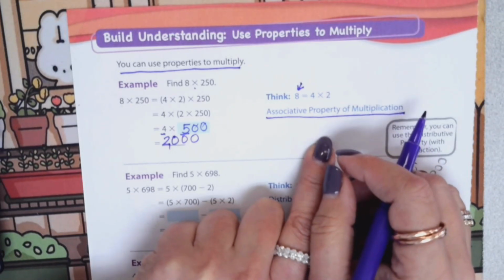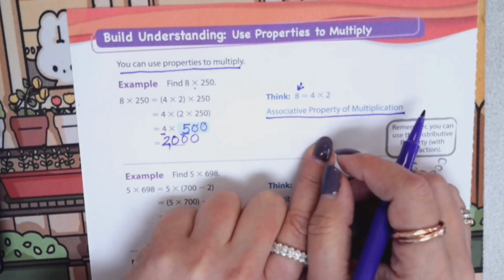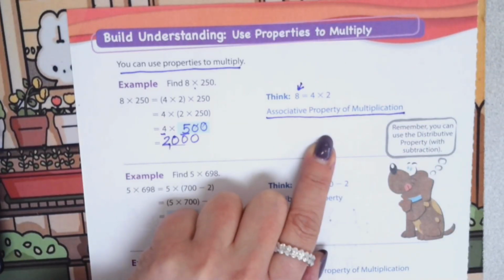Sweetheart, sit down, please. If you need a pencil, grab one already sharpened. Do you need it right now?